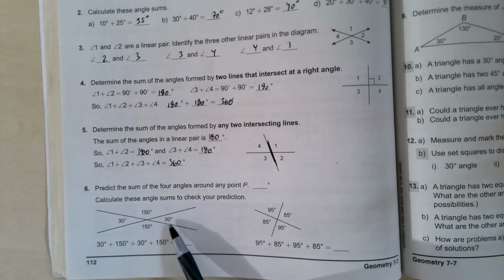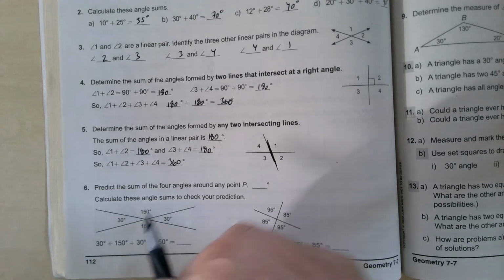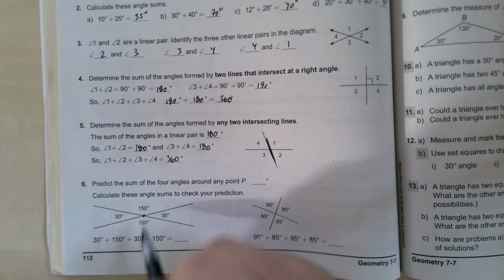Okay, so it doesn't have a point P down on here, but I'm assuming what it means is right here. That would be point P. Okay.